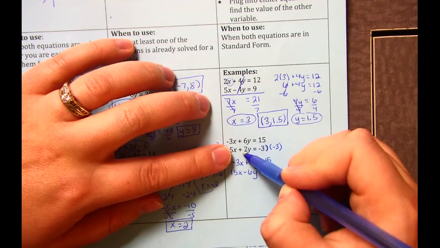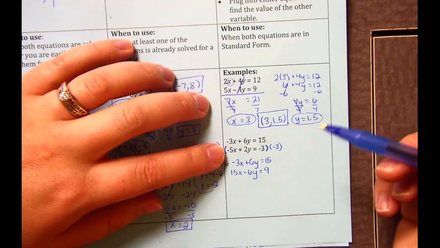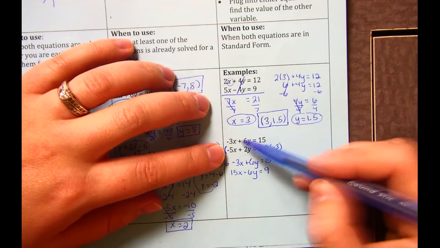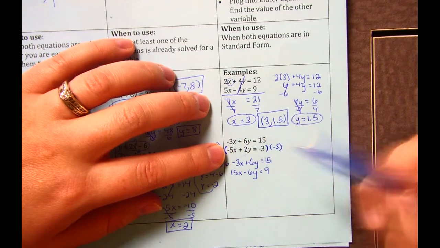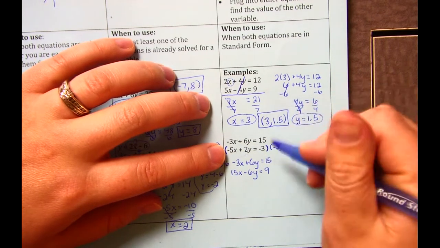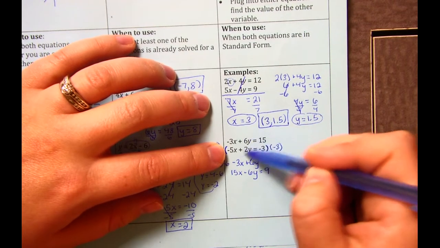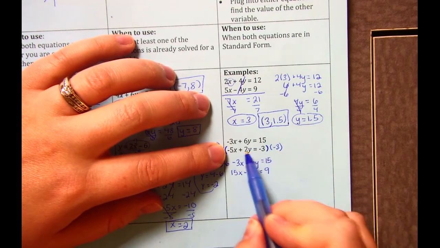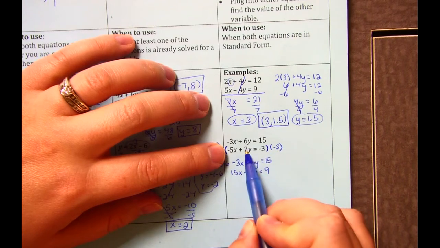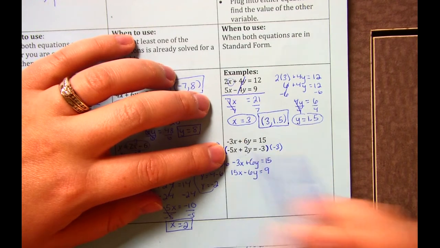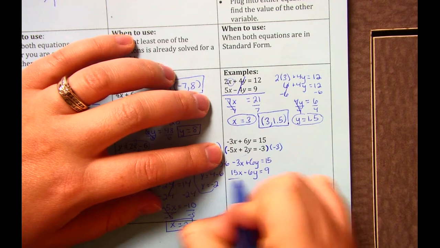The hardest part about elimination sometimes is deciding which variable you want to cancel out and what you need to multiply the equation by to make that happen. Here I said I want to cancel out the y's, so I'm going to multiply this by negative 3, so it turns into a negative 6, and these cancel out. Now I can combine.